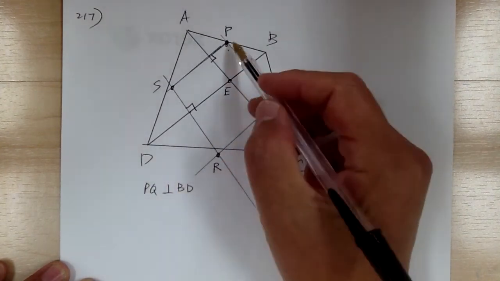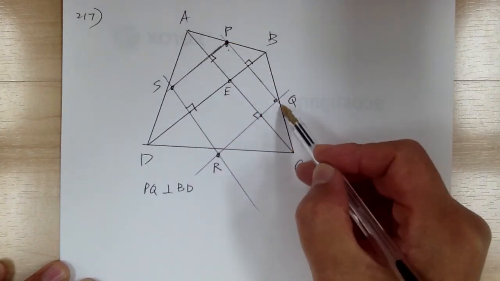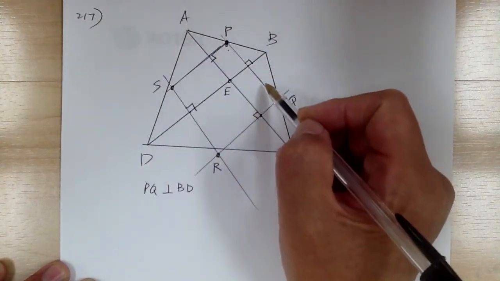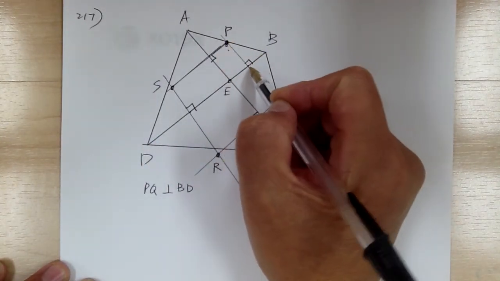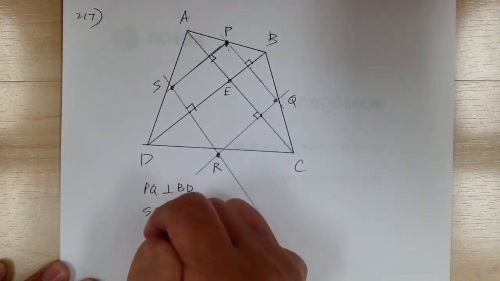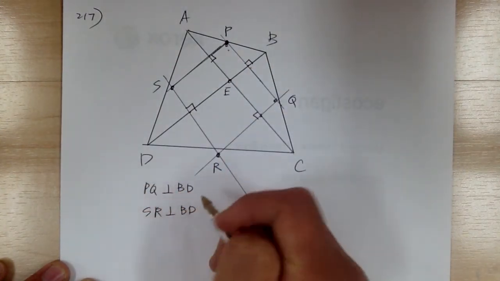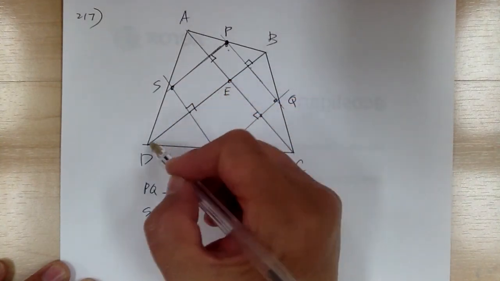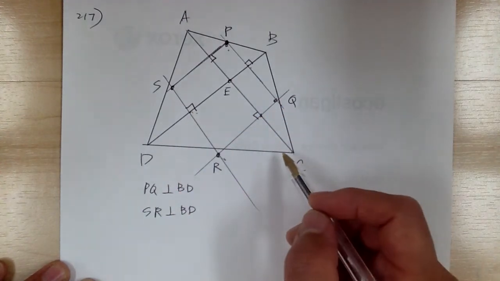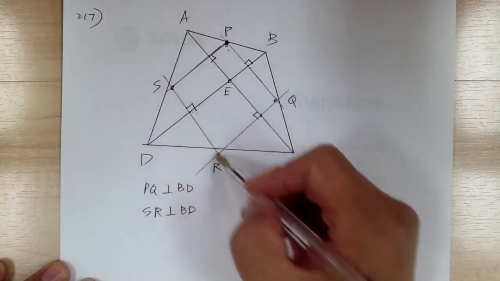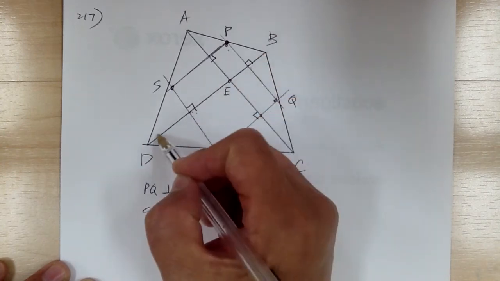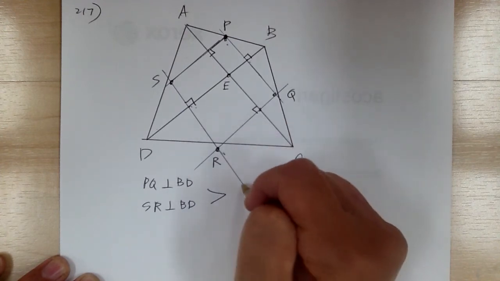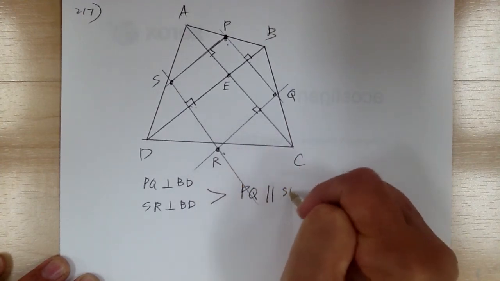Again, that's the definition of a perpendicular bisector. And SR is perpendicular to BD, from the markings we have. Again, because this is a perpendicular bisector, it has to be perpendicular to that. So from here we can see that PQ is parallel to SR.